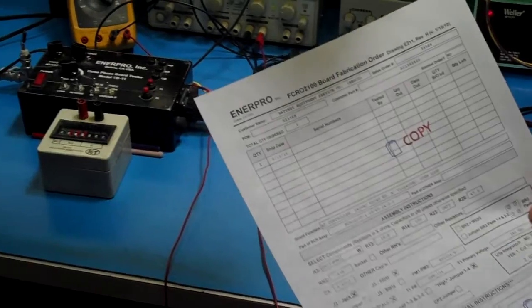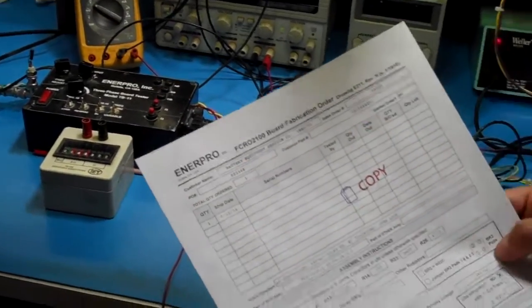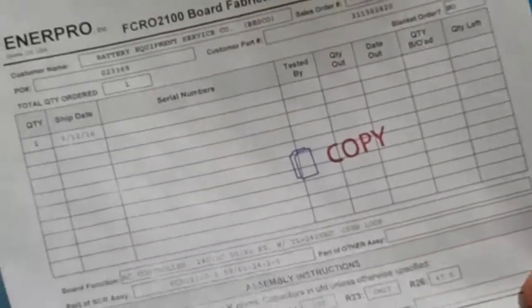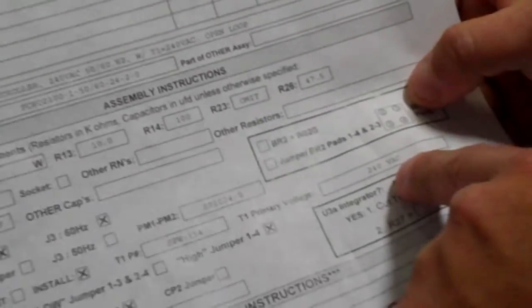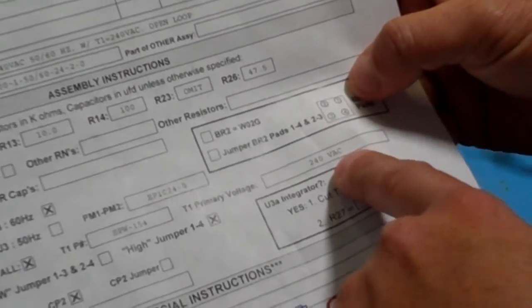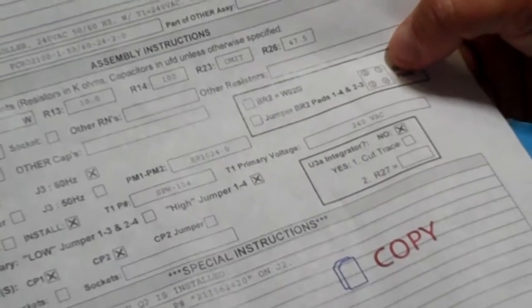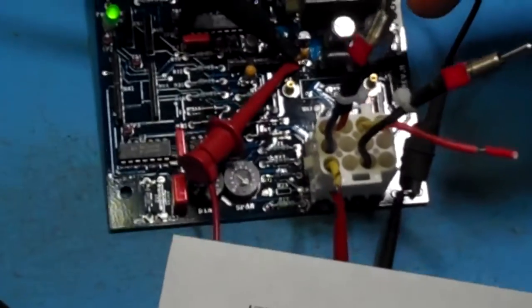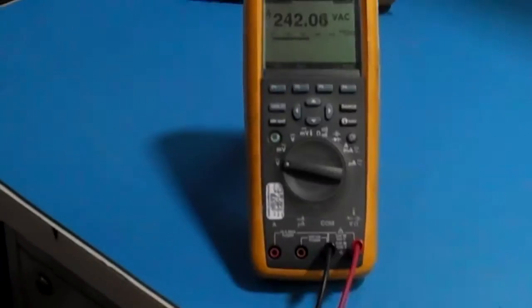Alright, on this video, Wednesday, February the 28th, this is the BESCO board configured for this customer with a transformer with 240 volts AC, where the function of this transformer is to provide the zero cross reference and also to provide control input power through bridge rectifier number 1, BR1. What we're going to do is simulate what happens out in the field when the 240 drops.